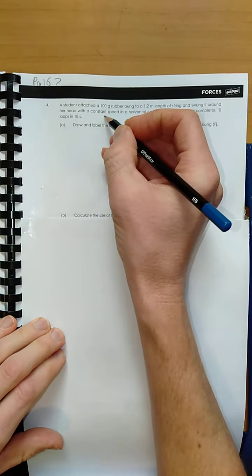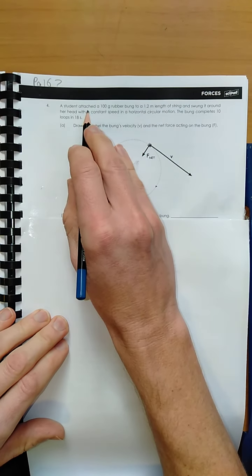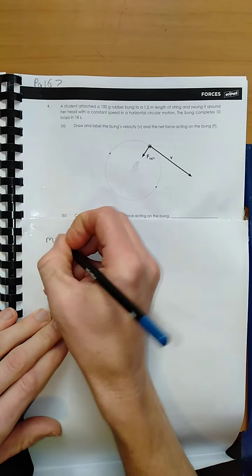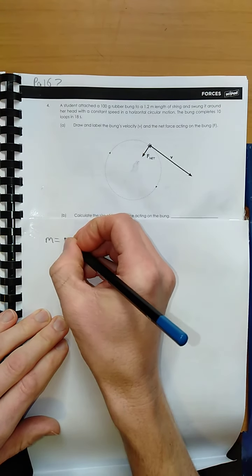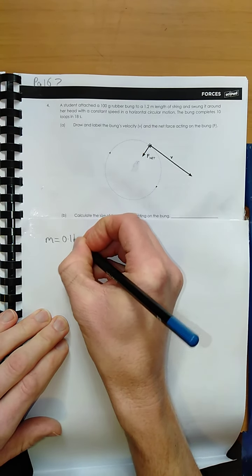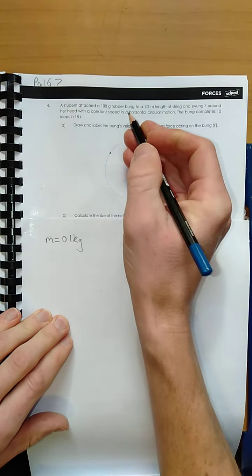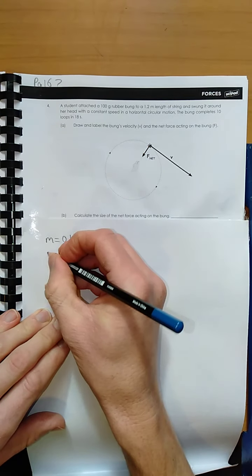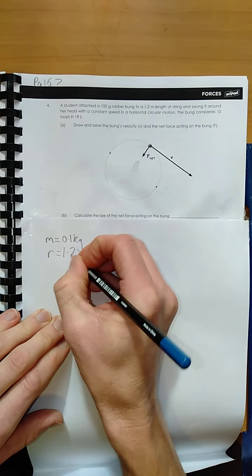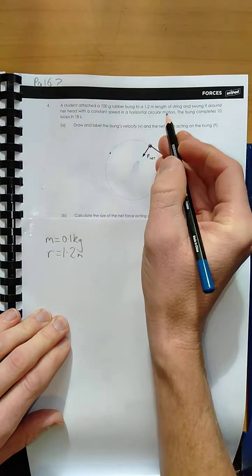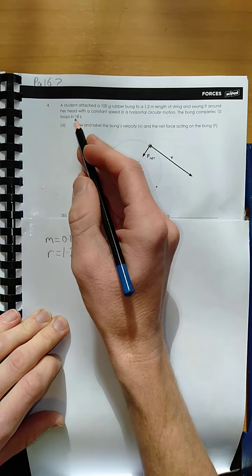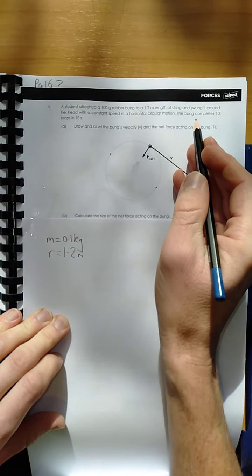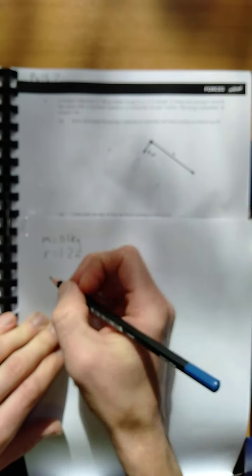Alright, first thing we need to do is make a list. So we've got a student has attached a 100-gram rubber bung. So we'll write down that M is equal to, and instead of 100 grams, we'll write it as 0.1 kilograms. And it's attached to a 1.2 meter length of string. So we'll write R is equal to 1.2 meters, and swung it around her head with a constant speed at a horizontal circular motion. The bung completes 10 loops in 10 seconds.